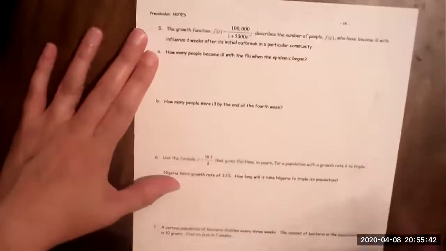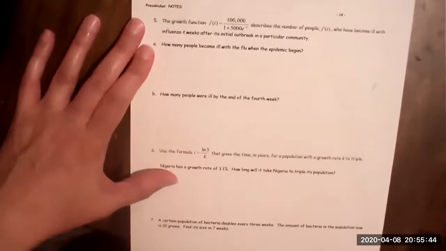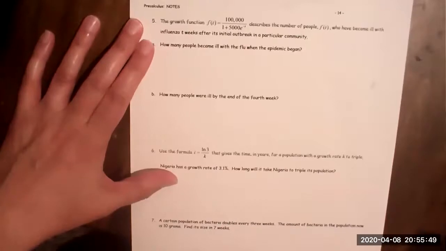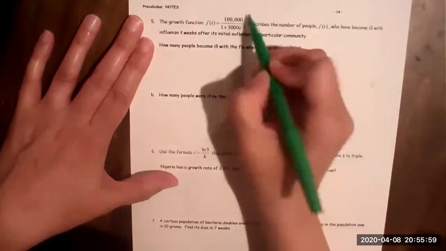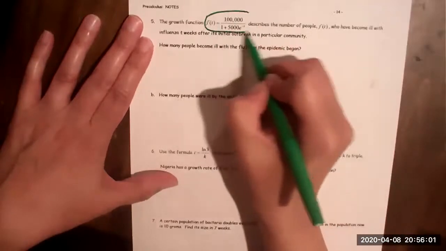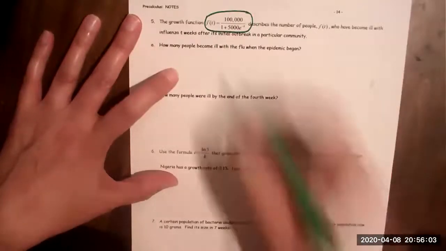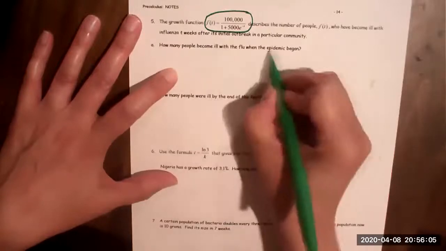All right, so this time we have, it says the growth function describes the number of people who have become ill with influenza T weeks after the initial outbreak in a particular community. So this is an example of something similar to what we're going through right now, but this one is for the flu. They've given you the equation, so we don't need any of the ones on the front side. We get to use that. It says how many people became ill with the flu when the epidemic began.